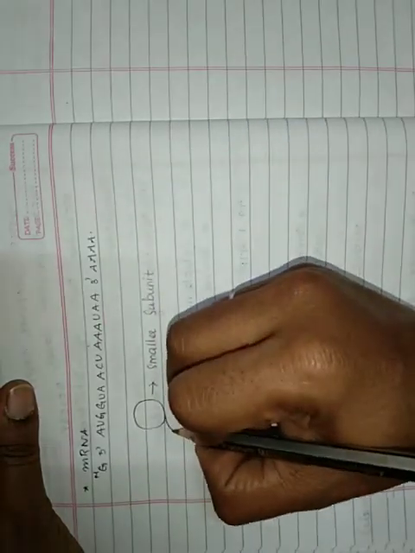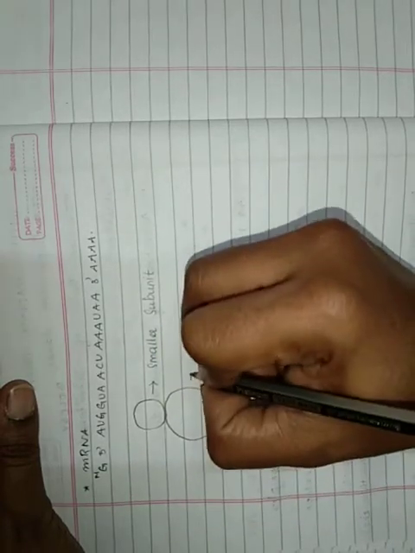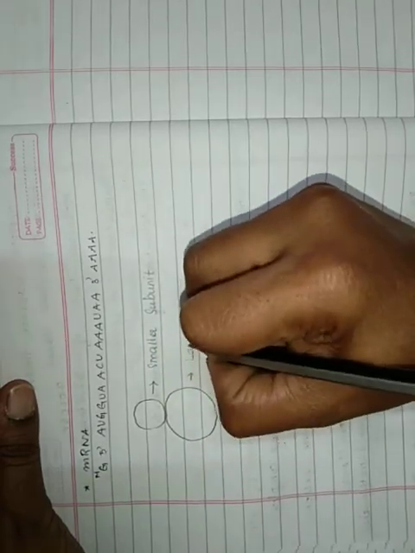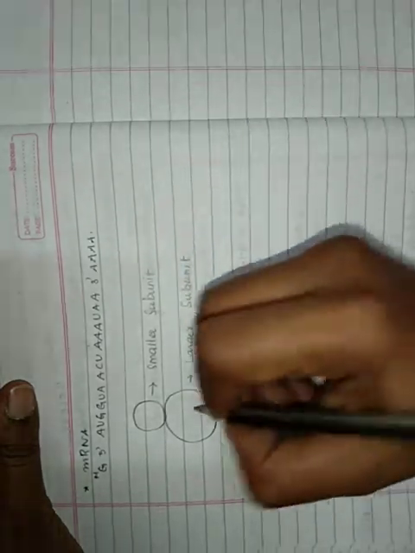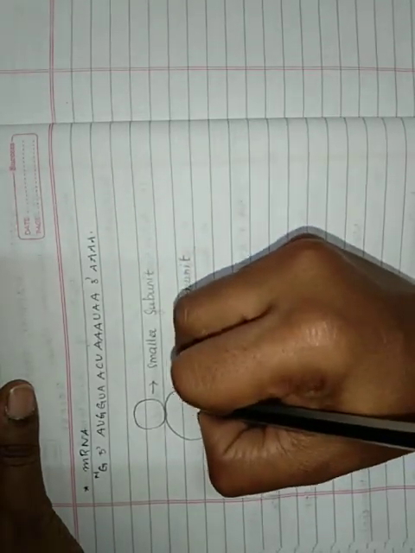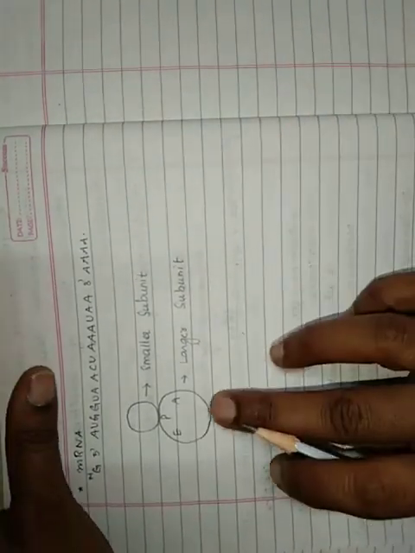And the larger subunit, we'll just represent it with a bigger circle so that it is understandable for us. So this is going to be the larger subunit. The larger subunit is going to have 3 sites, A, P and E sites. So these are the ribosomes that are assembled.